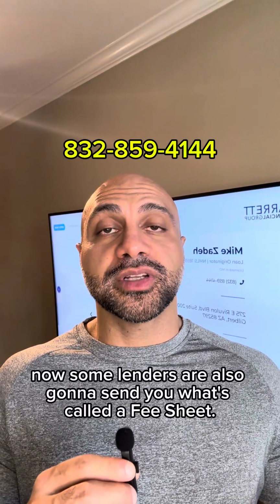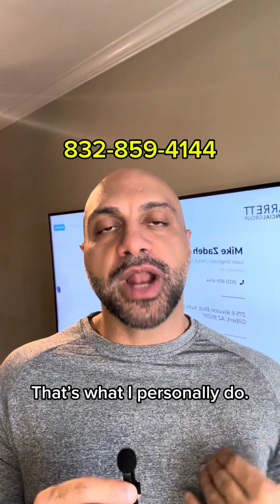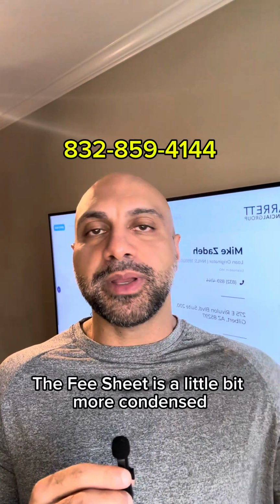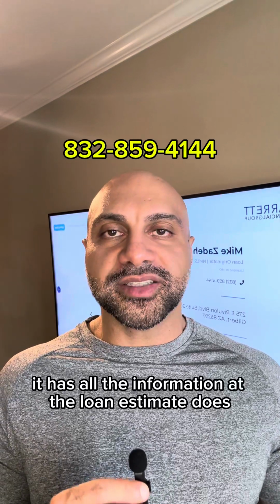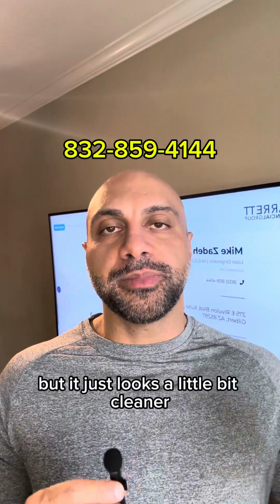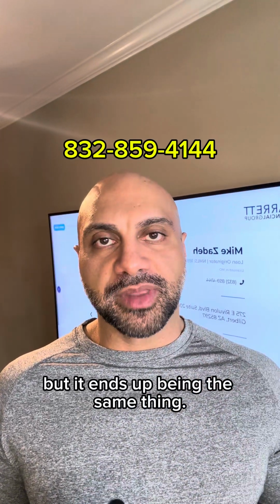Now, some lenders are also going to send you what's called a fee sheet. That's what I personally do. The fee sheet is a little bit more condensed. It's a single page. It has all the information that the loan estimate does, but it just looks a little bit cleaner, but it ends up being the same thing.